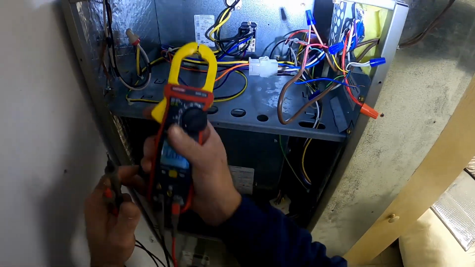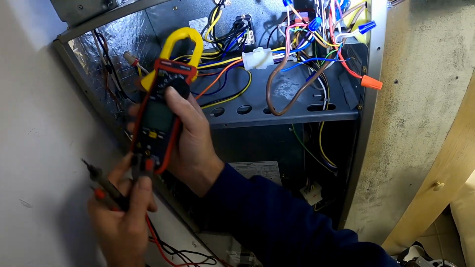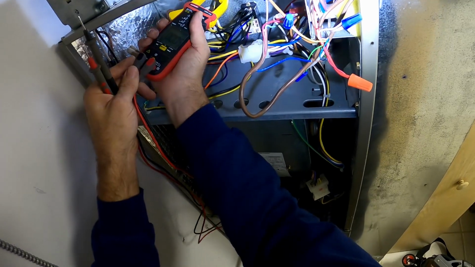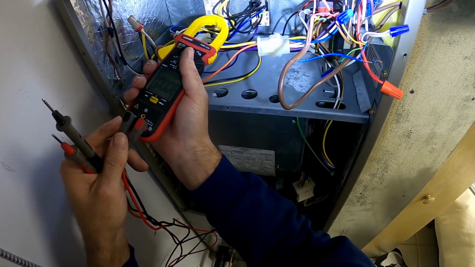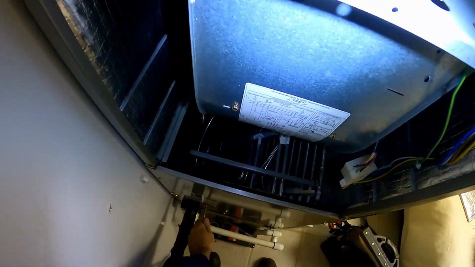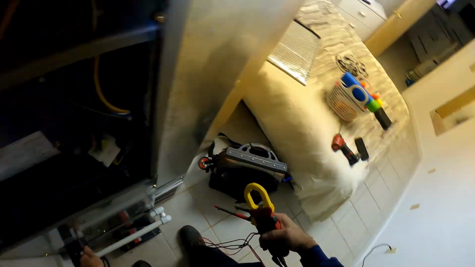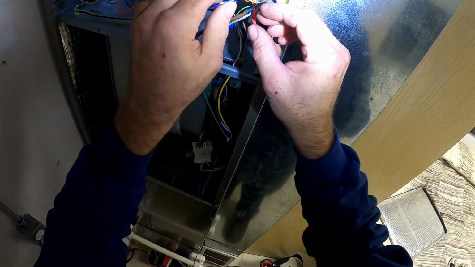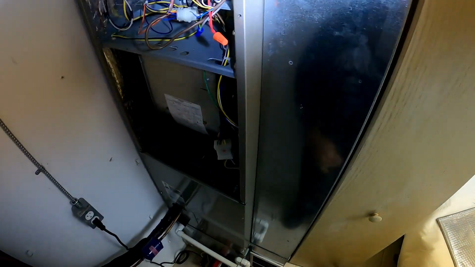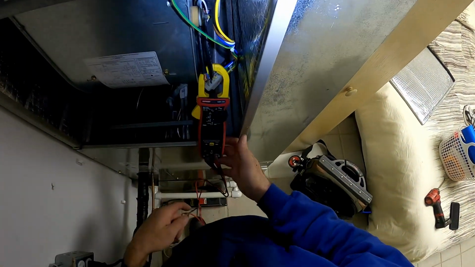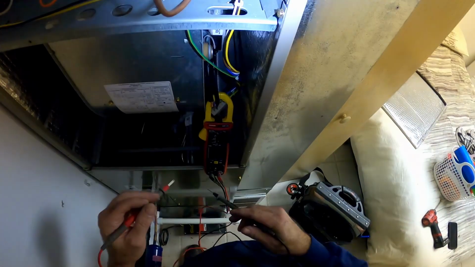See if we're drawing anything on our strips. Nope. Maybe I gotta wait for a timer, I'm not sure. But still got that O wire, or whatever it is, the B wire. Not a heat pump guru by any chance.